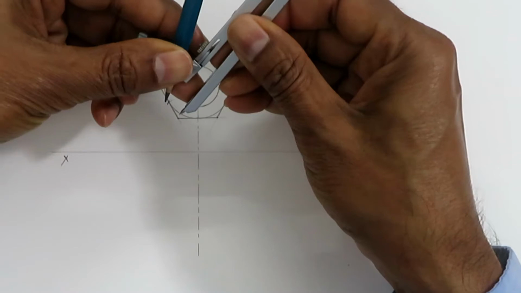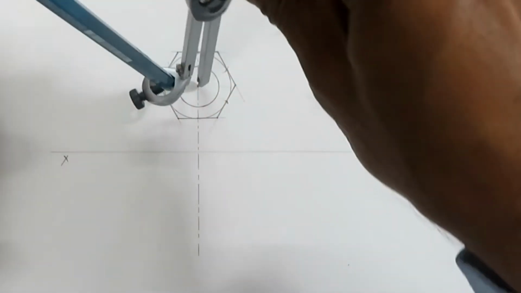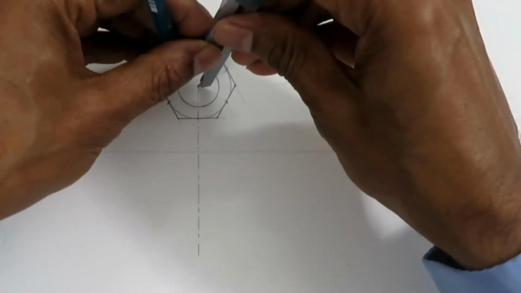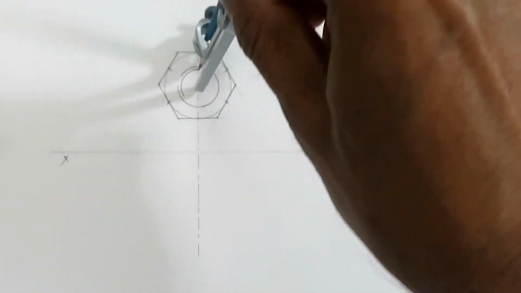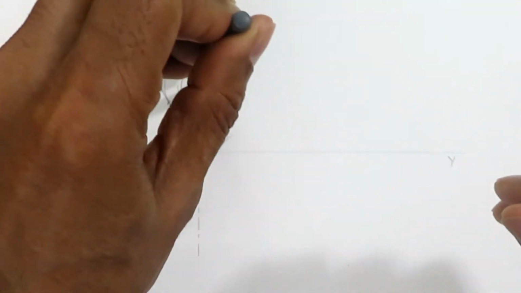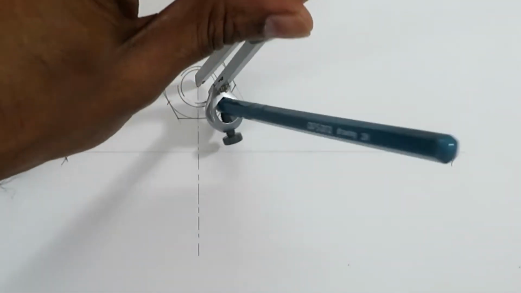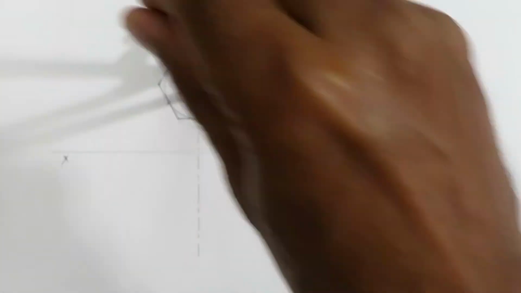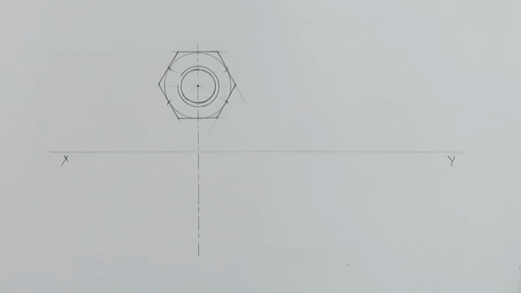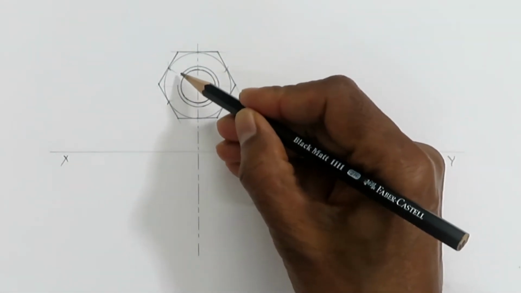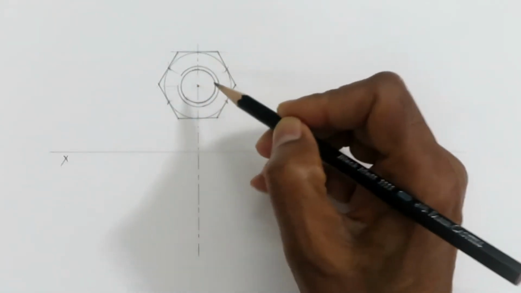So we will just use a radius here because we have not calculated the minor diameter. So remember this, that the major diameter is not completed, it's left broken here, and the minor diameter is complete.